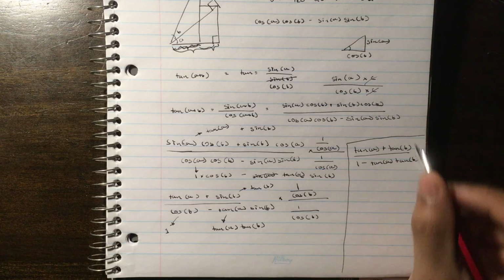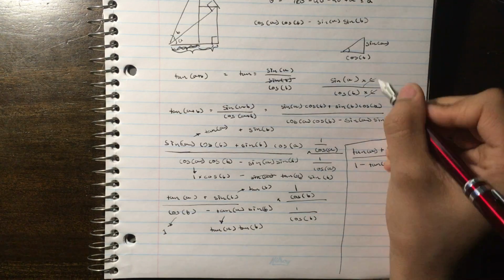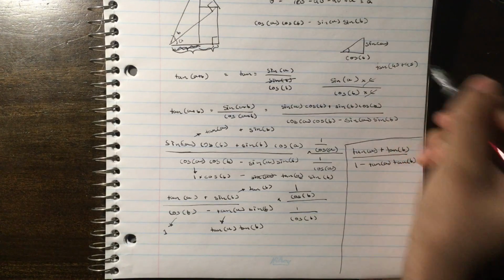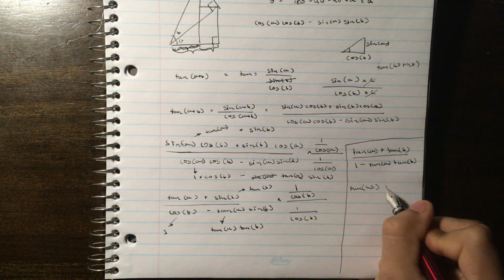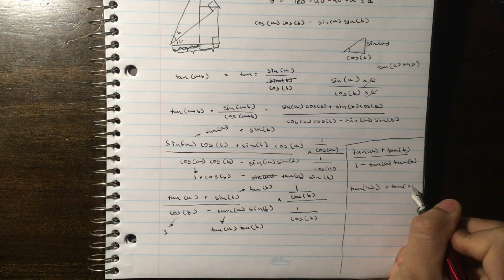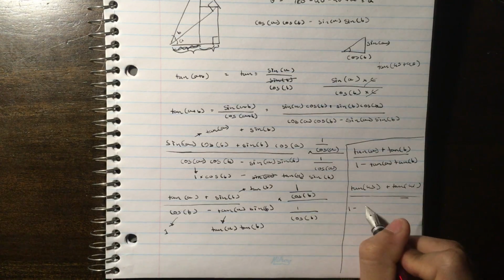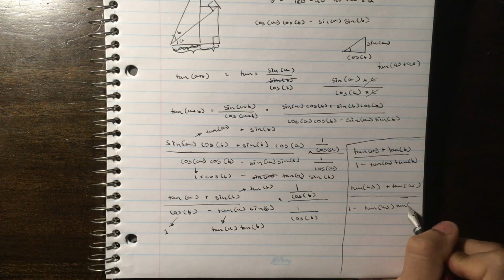We'll do 45, right? So as we know, tan of 45 plus 45 is infinite. So we'll look at tan of 45 plus 45, and that becomes tan of 45 plus tan of 45 over 1 subtract tan of 45 multiplied by tan of 45.